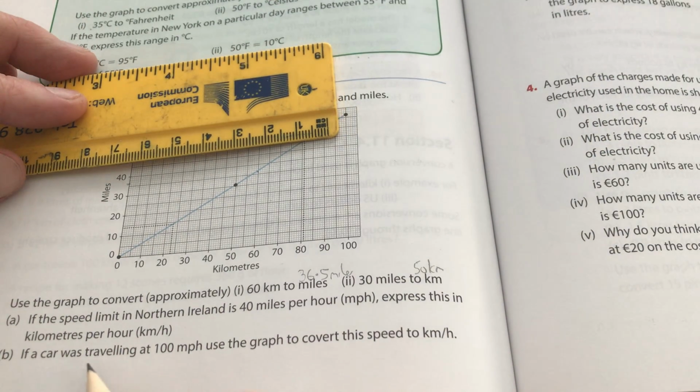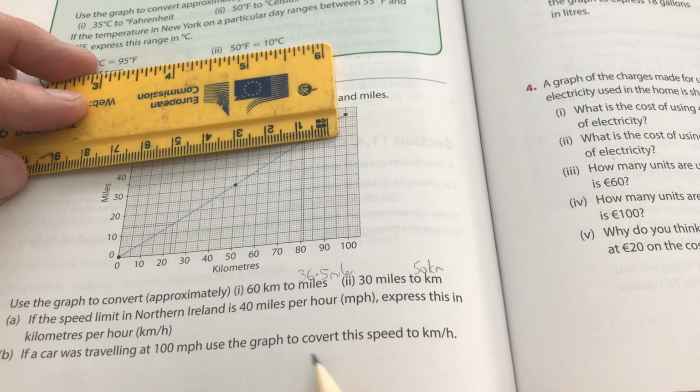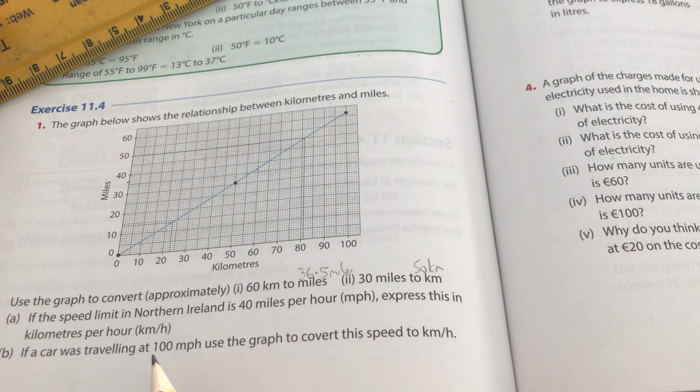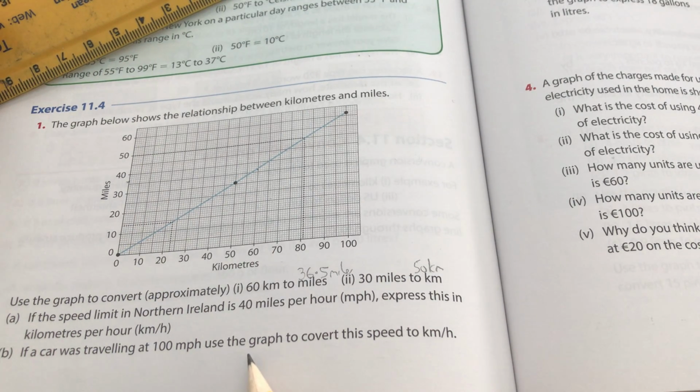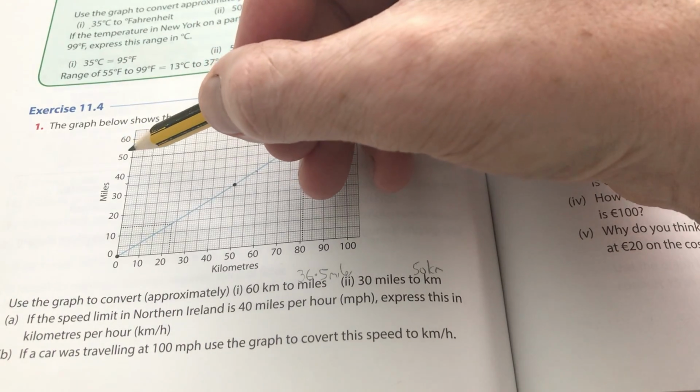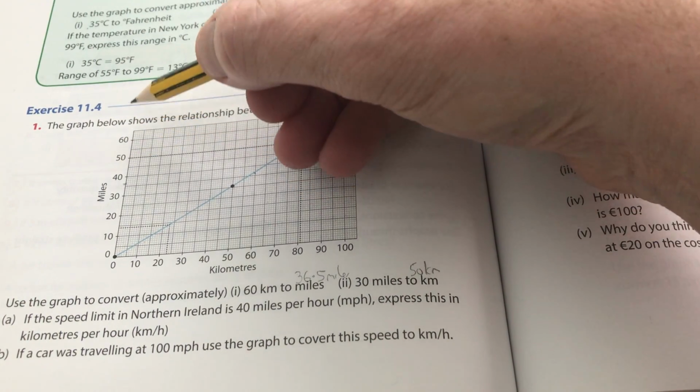If a car was travelling at 100 miles per hour, use the graph to convert this speed to kilometers per hour. So I can't actually do that because, well, if you look, it doesn't go up to 100 miles.